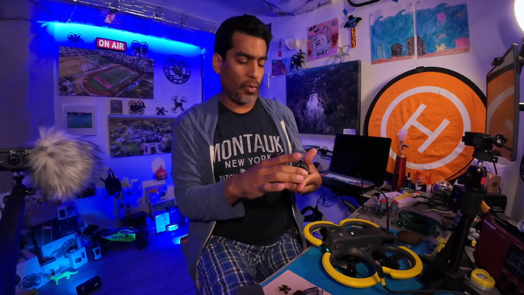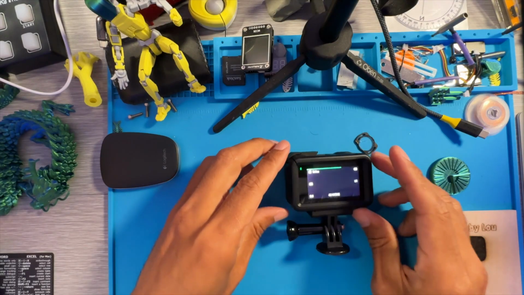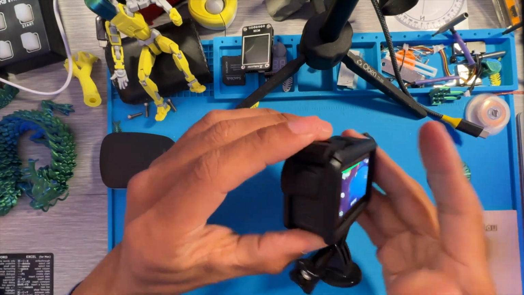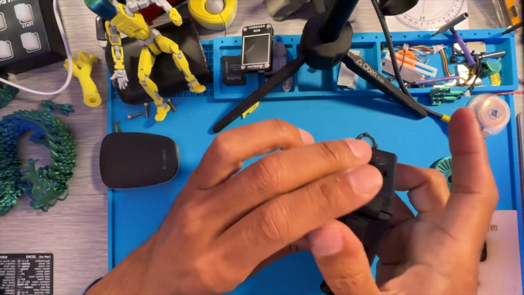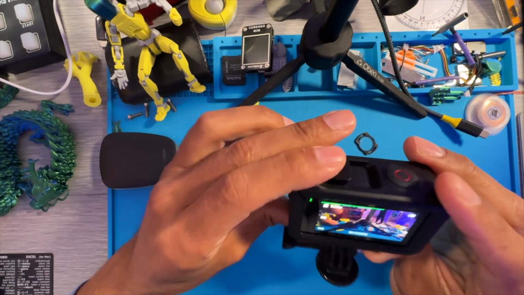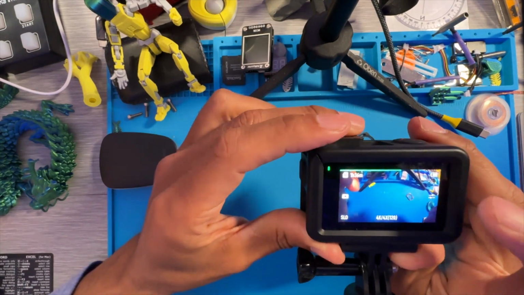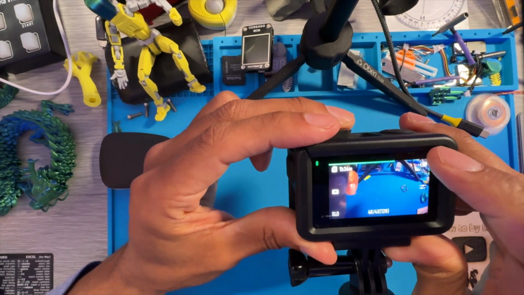All right. So what you're going to do is you're going to turn on your camera. Okay, so we have our camera here, the Osmo Action 4. So this is on the Action 4. I'm not familiar with the other cameras. So what we're going to do is, if any camera has a Wi-Fi frequency that you're using, you might want to do that. Okay, follow these steps.